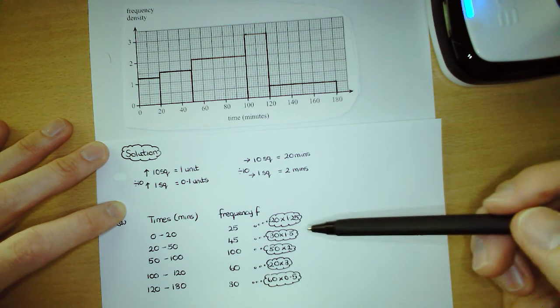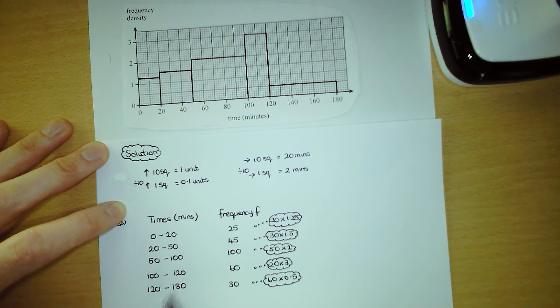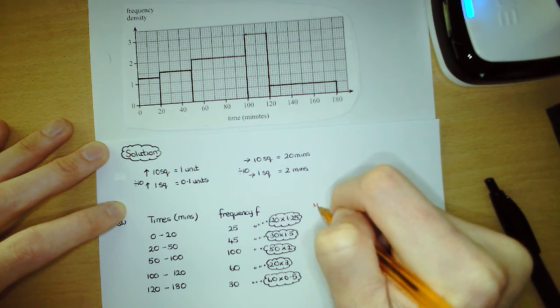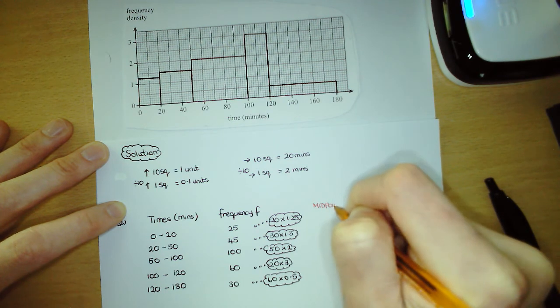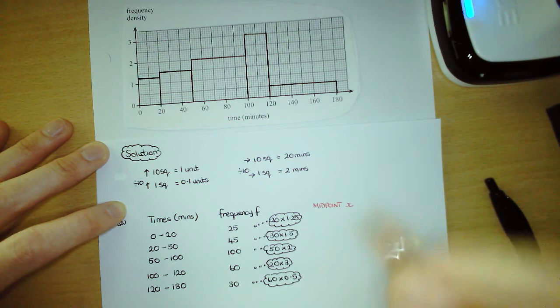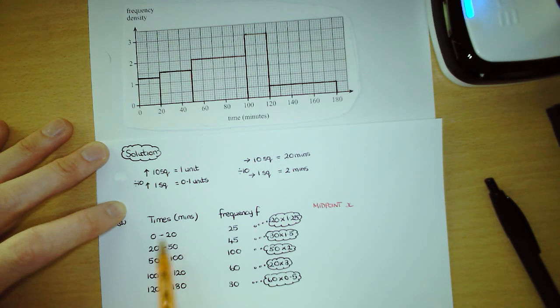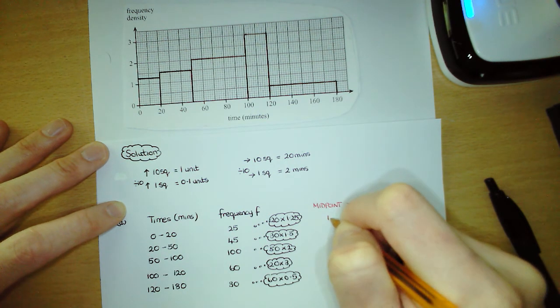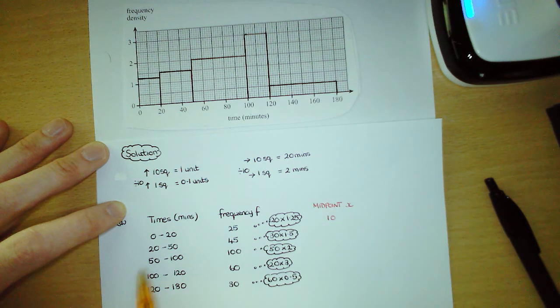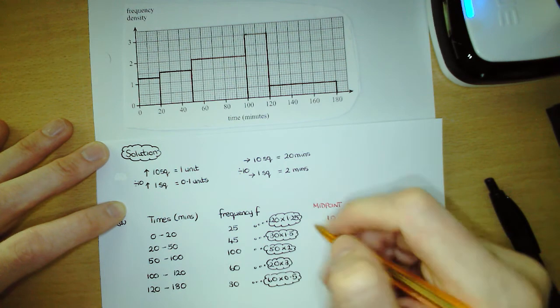So remember, to estimate the mean, when the data is grouped, you need to get the midpoint of each group. So we call that the midpoint x. And to get the midpoint, what we do is we add the two end values of each group together and divide by 2. So we're going to get 0 plus 20 is 20, divided by 2 is going to give us 10. Our next group, we're going to have 20 plus 50, and then we're going to divide that by 2, so that's going to give us 70 divided by 2 is going to give us 35.